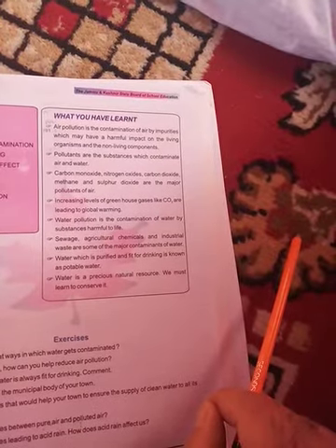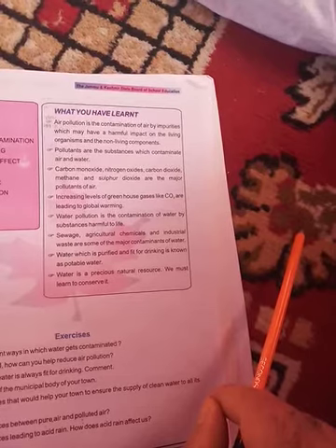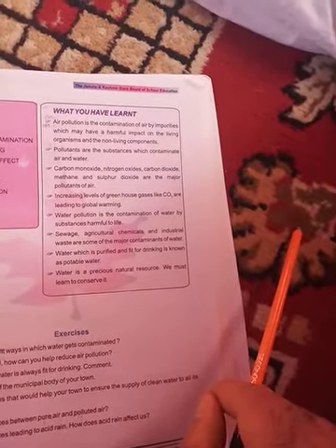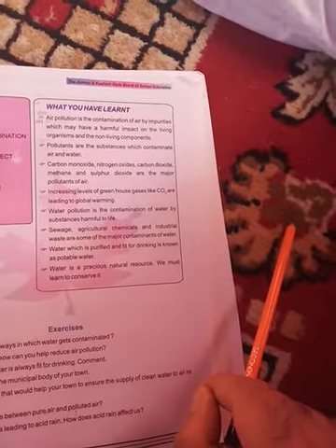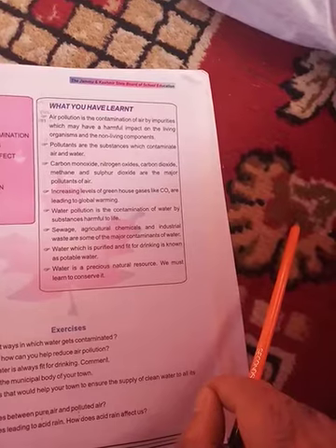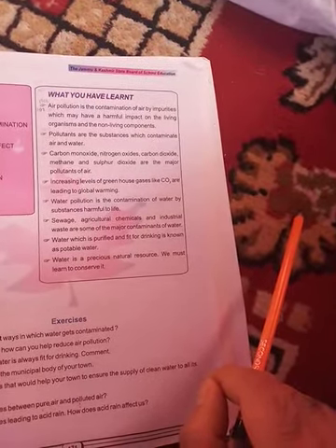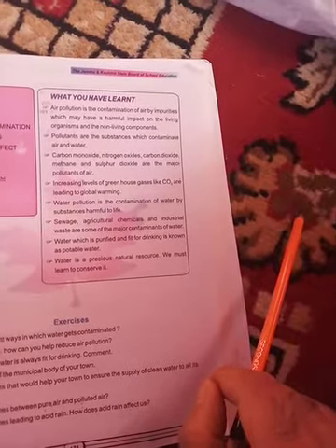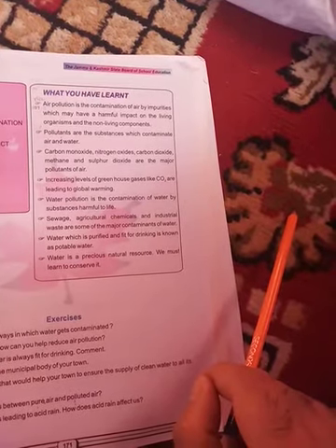Increasing levels of greenhouse gases like carbon dioxide lead to global warming. We have studied that when there is an increase in greenhouse gases like carbon dioxide, it leads to an increase in the average temperature of the atmosphere, which is called global warming, which is a serious threat to the environment. Similarly, water pollution is the contamination of water by substances harmful to life.